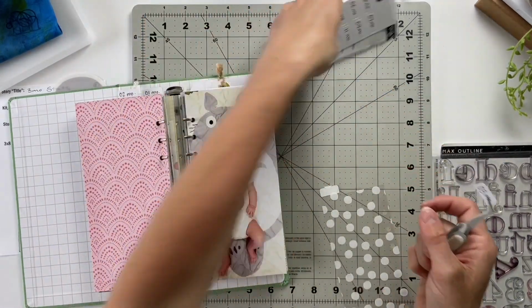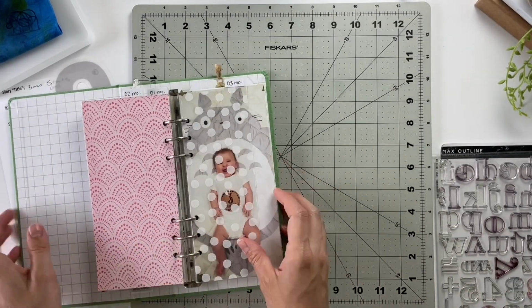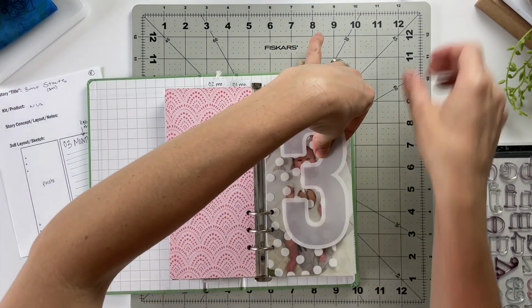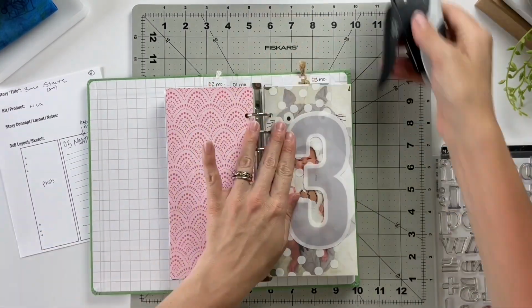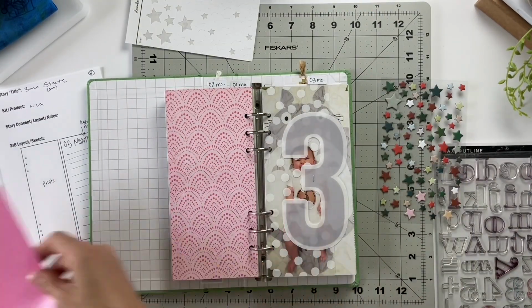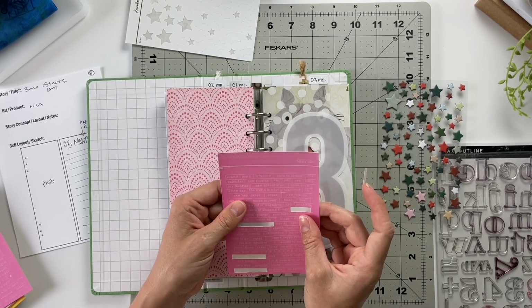I do, however, need to go and create my transparency here at the beginning. I started by adding the title up at the top, just on a tab in my own handwriting that says 03MO dot to stand for 3 months. Then I took the plastic 3 and I stapled it onto the transparency.